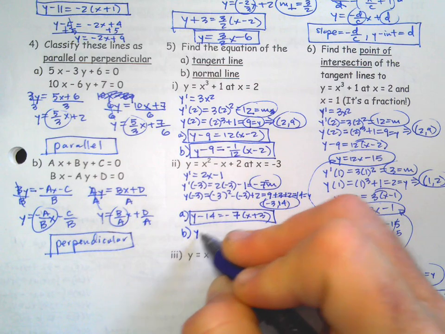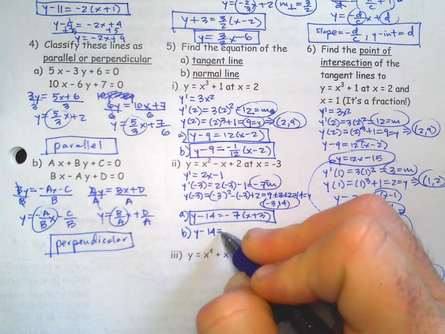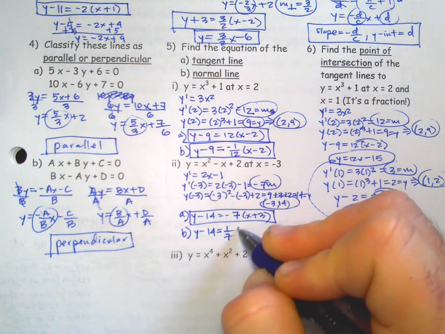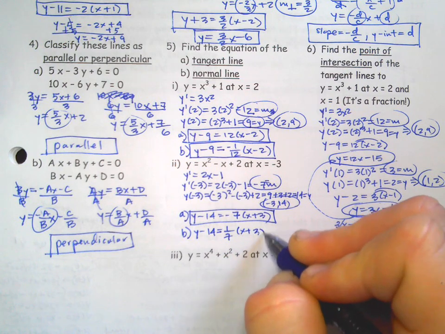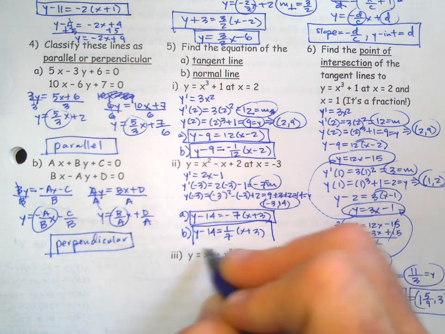B, y minus 14 equals positive 1/7, x plus 3. Same xy pair, slope is perpendicular to the tangent line slope.